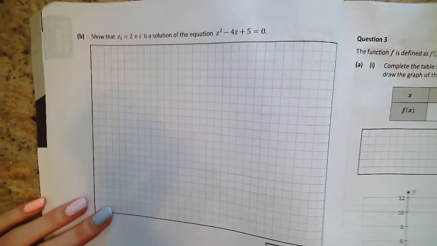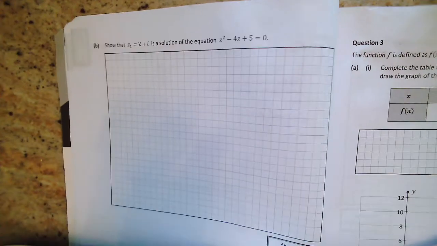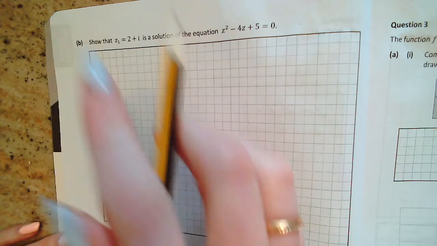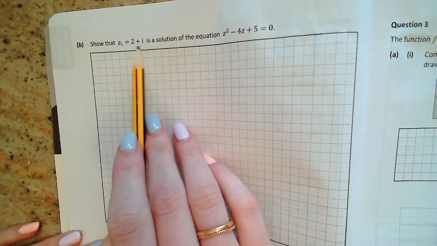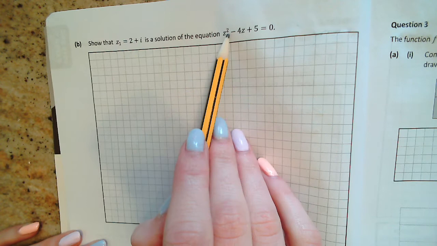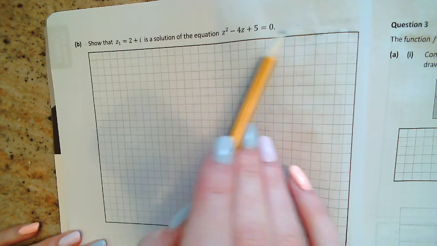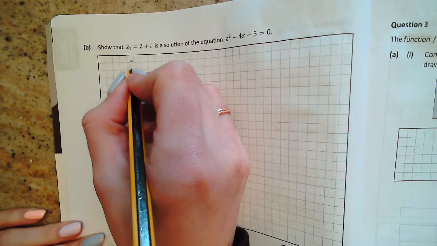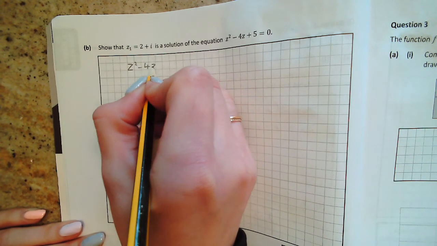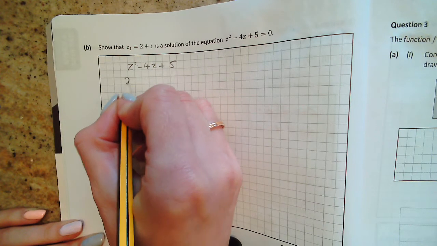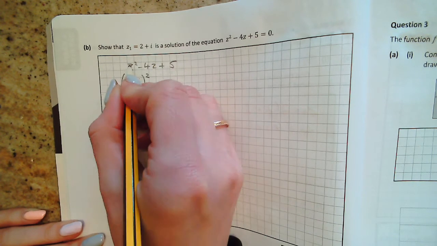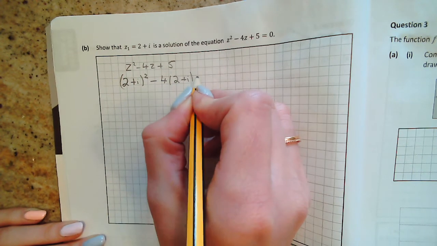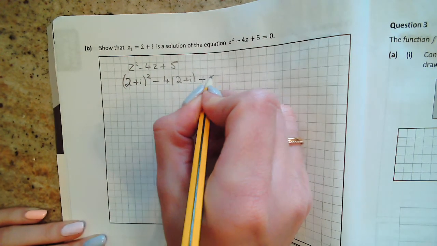Okay, let's turn over to the next page here. Right, we have to show that Z1 here is a solution of the equation. If it is a solution, when I sub this in for Z, it should satisfy the equation. It should work out. So the left hand side should equal 0. So let's see. Z squared minus 4Z plus 5. And Z in this case is 2 plus i. So replacing that, we'll have 2 plus i squared minus 4 by 2 plus i plus 5.